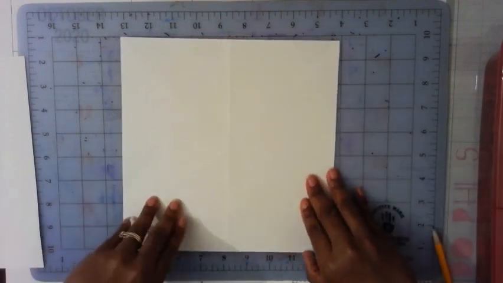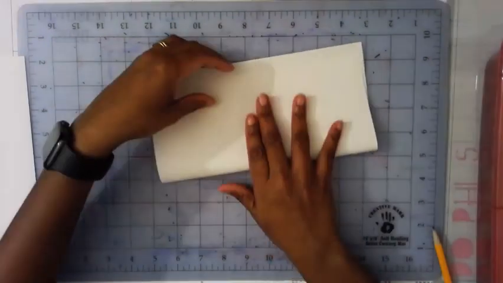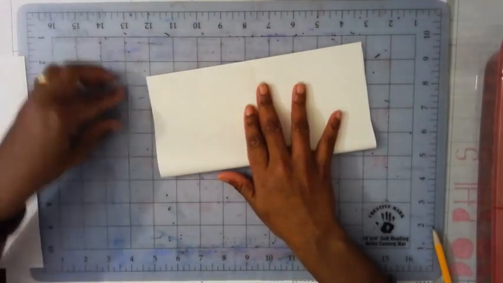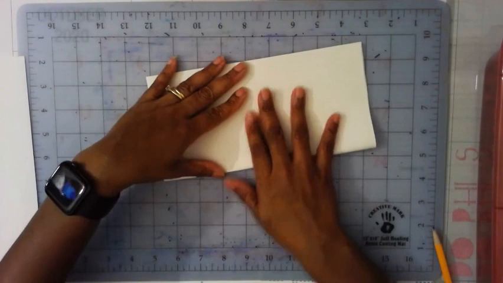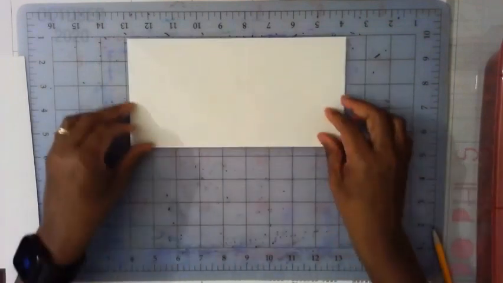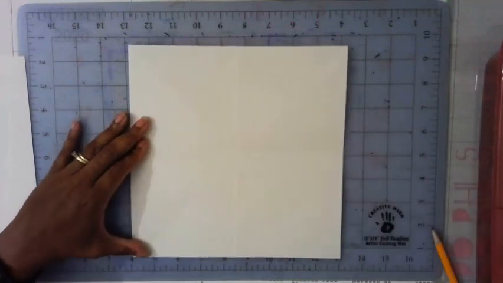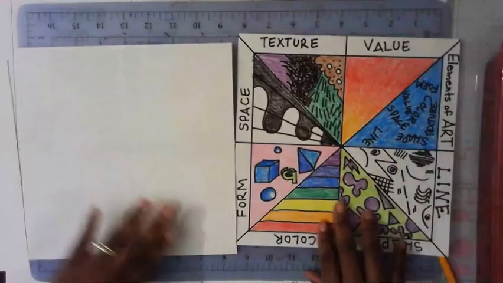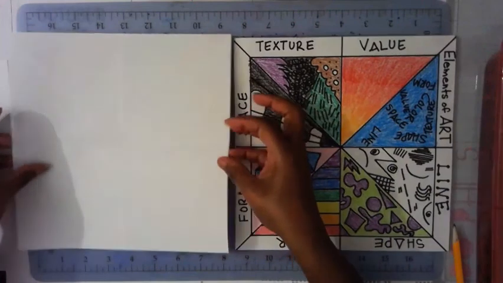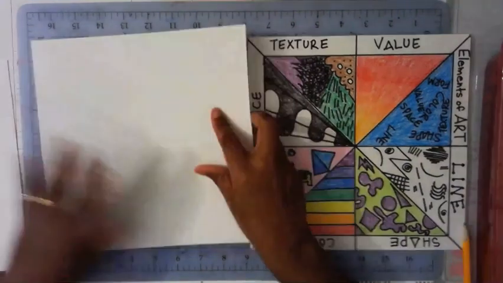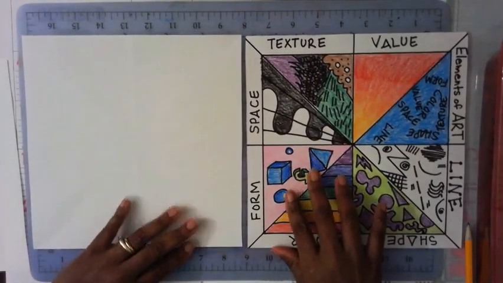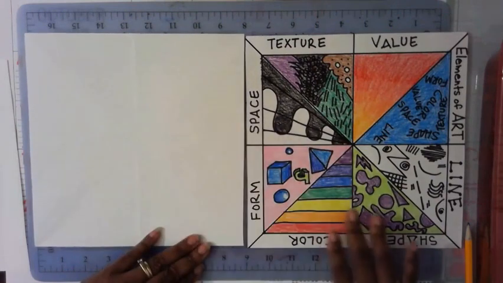Next I'm going to make a horizontal line. So I'm going to fold my paper this way, and that's going to create the horizontal line that we need. Alright, see how I did it? I don't know if you can really see my lines. So now I'm going to have 8 sections on my paper.